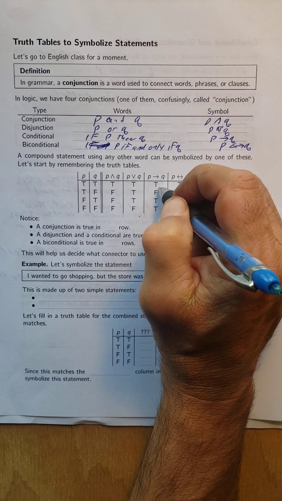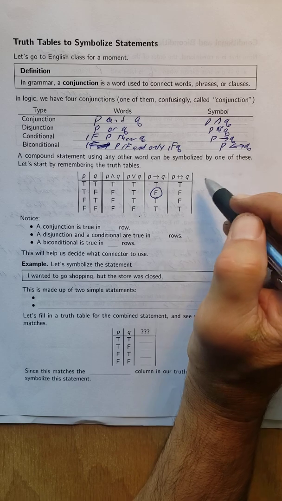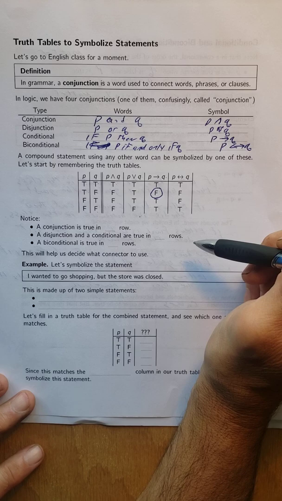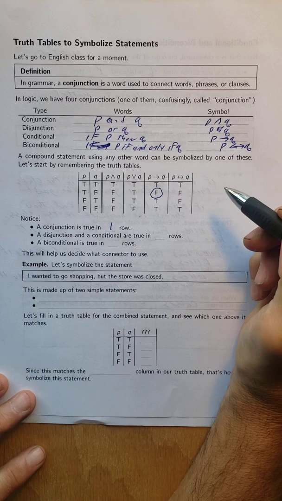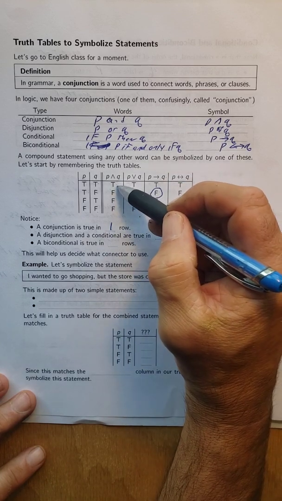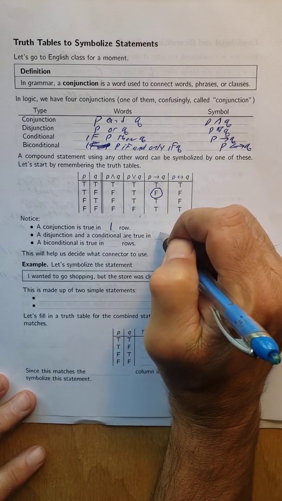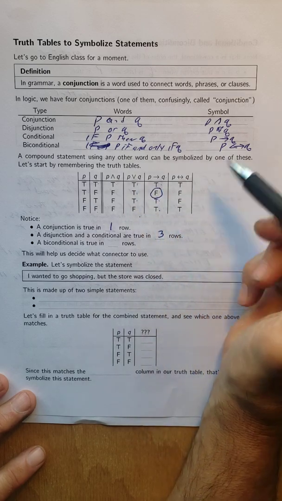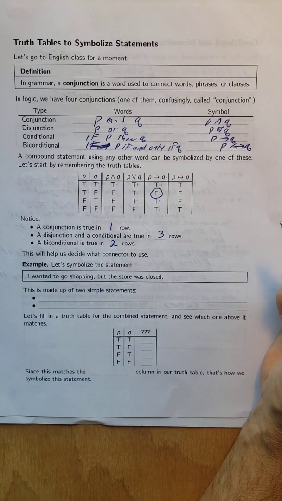This is the big one for the conditional. For the biconditional, they have to either both be true or both be false for the statement to be true. So a conjunction is true only in one row. A disjunction and a conditional are true in three rows, whereas a biconditional is only true in two rows. Sometimes this helps us decide what we're trying to connect.